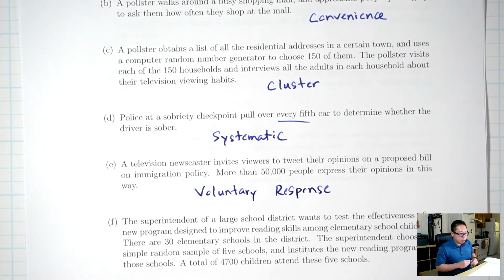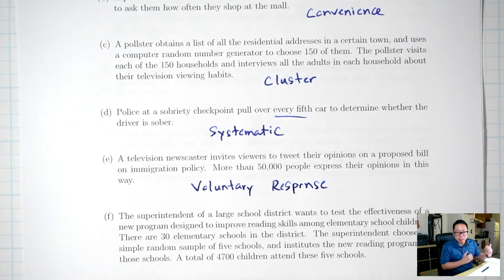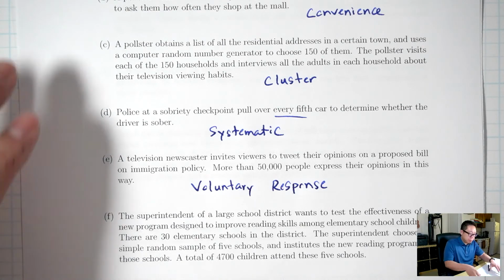Okay, so for a voluntary response, you set up a website, email address, or a Twitter address in this case, and then you leave it. You don't actively choose who participates, right? The people themselves choose whether they want to participate or not.